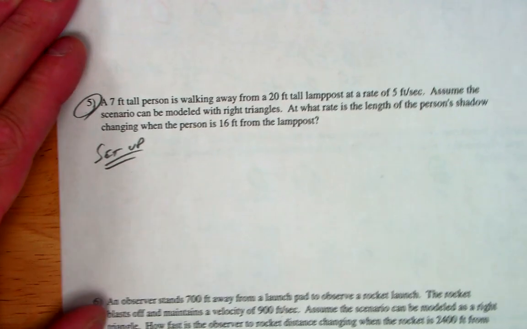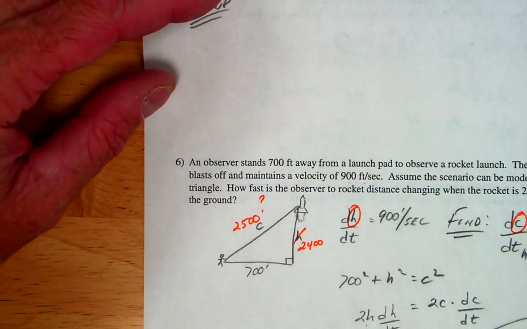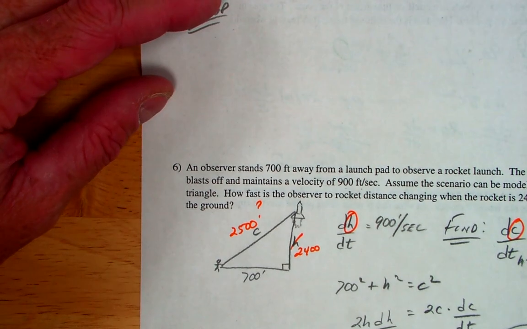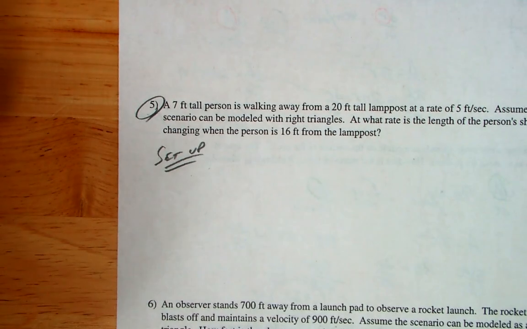5 is a little different ballgame. The reason why I just had you guys set that up is because this one's going to be a little bit more of a challenge to come up with an equation. The last one's just area. The previous one's area. And 6 was just Pythagorean theorem. 5 is a little bit different deal.